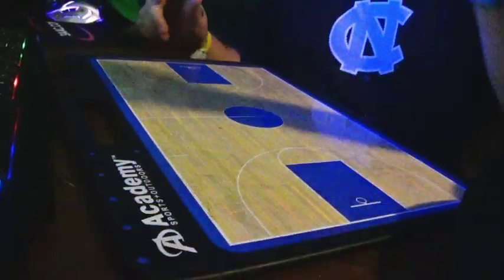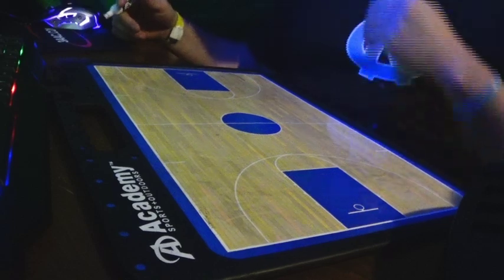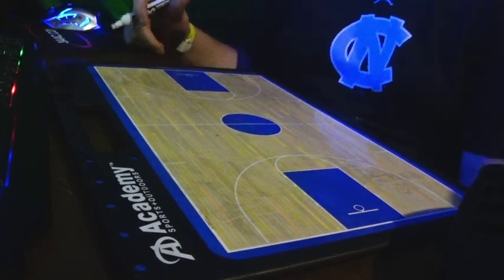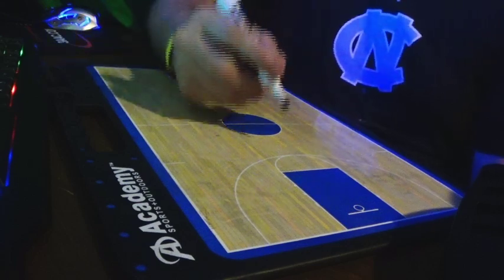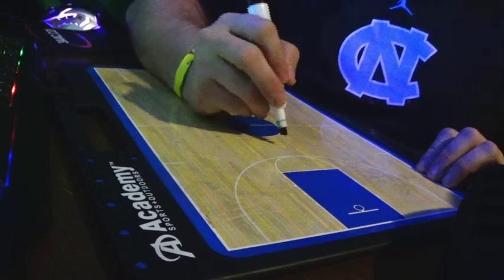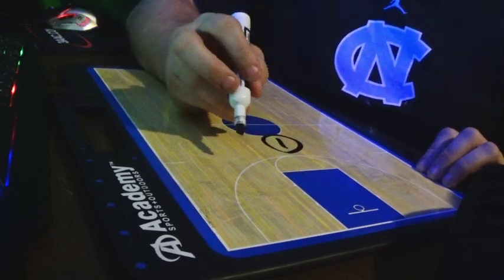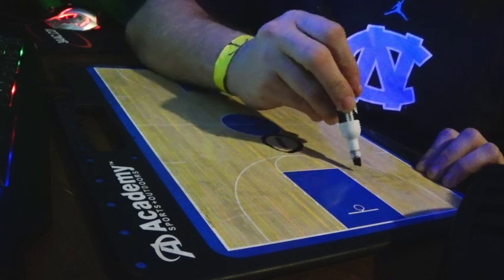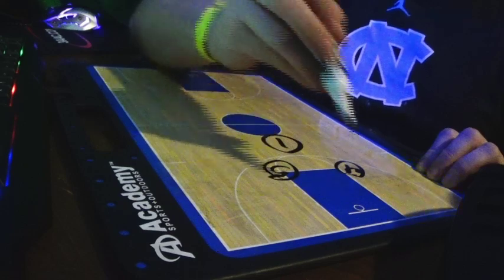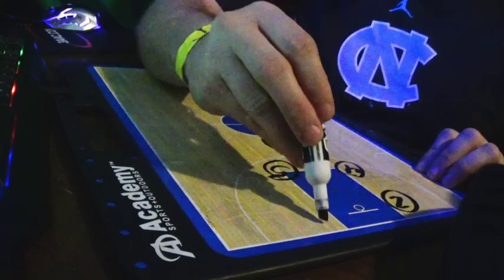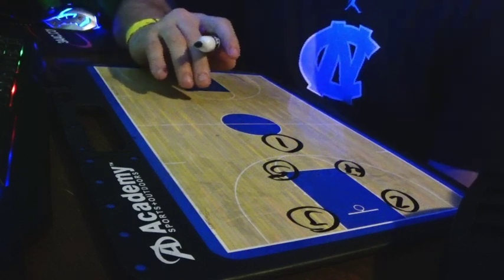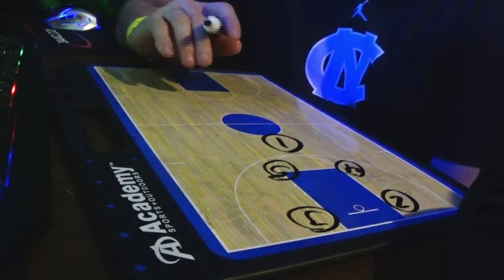All right. So let's go ahead and go over our offensive sets that I want you guys to run. Let's go over 4 game first. We're going to draw a number system. 1, 4, 5, 2, and 3. You're going to run 4 game against man.